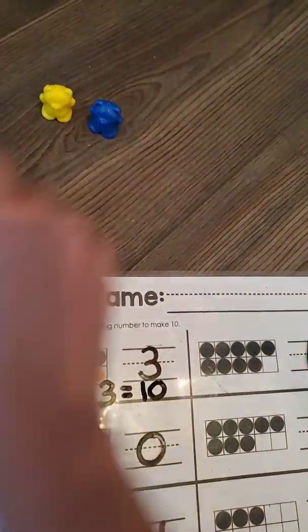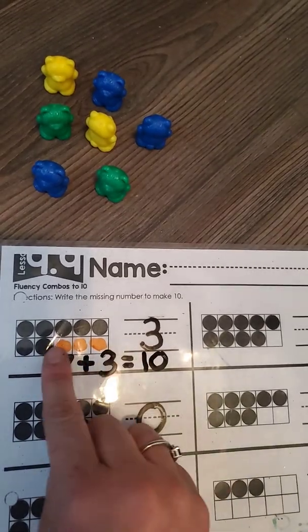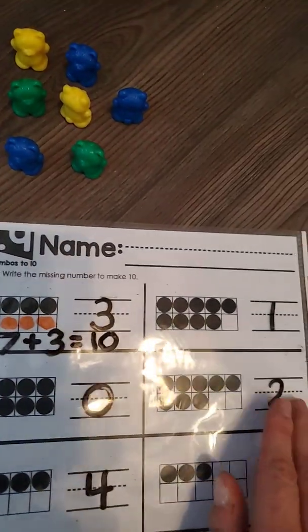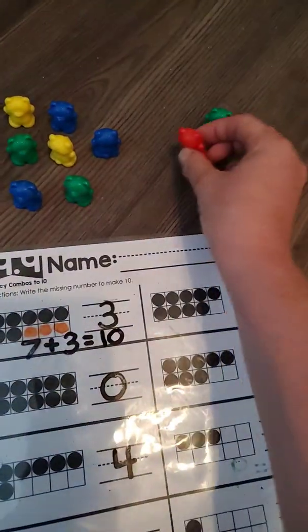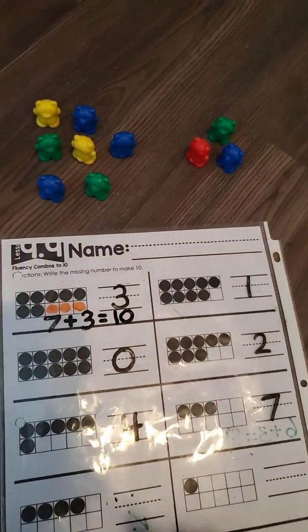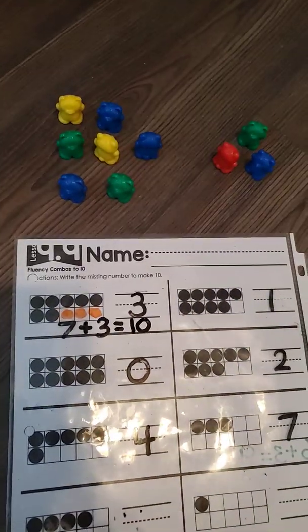1, 2, 3, 4, 5, 6, 7. Okay, so our second set would be the missing ones, the missing squares. And we know that's 3. So I'm going to get 3 counters. 1, 2, 3. So let's go ahead and count it. 1, 2, 3, 4, 5, 6, 7, 8, 9, 10. See, so we have 10.